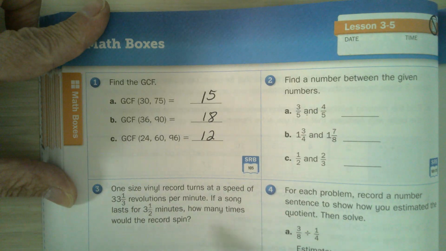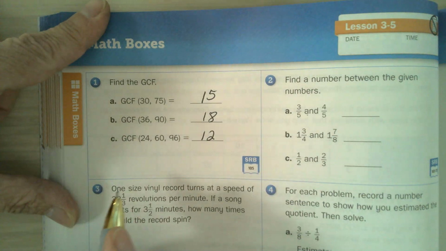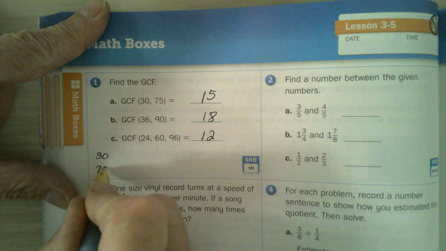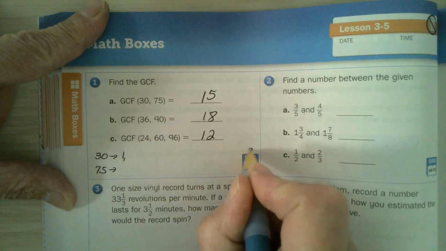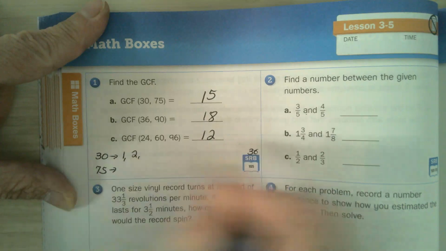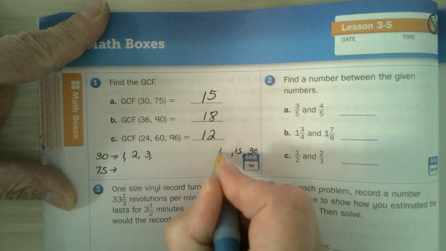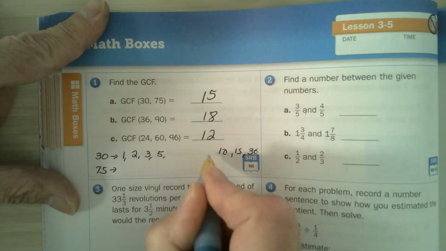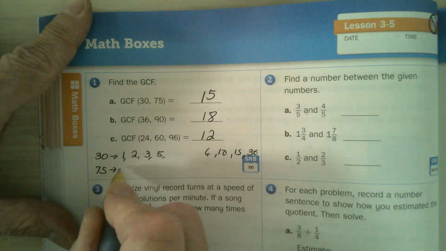One of the ways to figure out how to do this is you would list all the factors. Let me show you how to do letter A. You would list the factors of 30. You list the factors of 75. 1 times 30. 2 times 15. 3 times 10. 4 will not go into it. 5 times 6. Then you list the factors of 75.